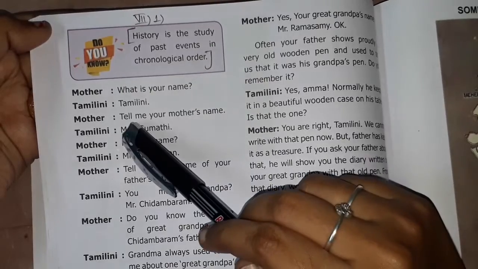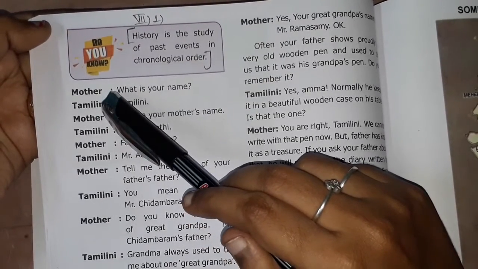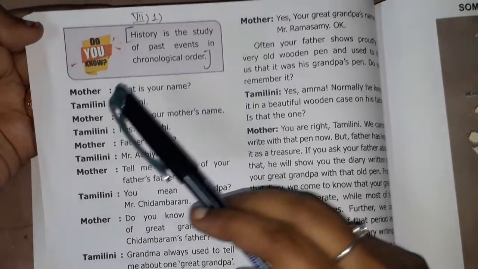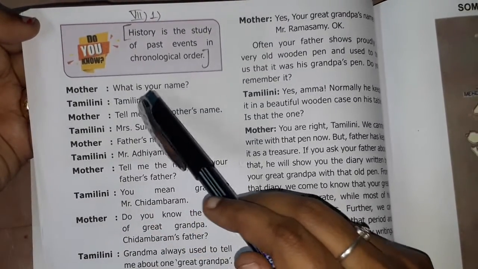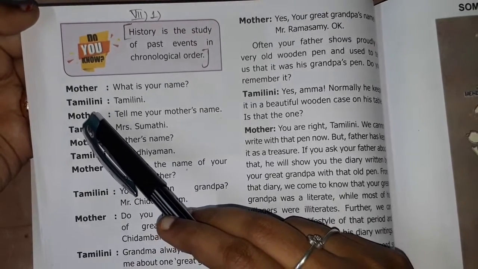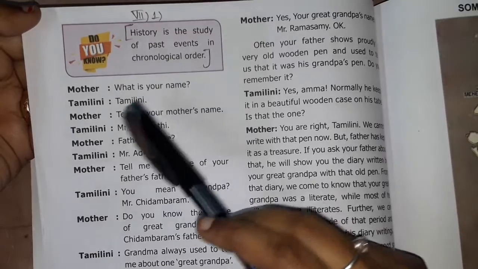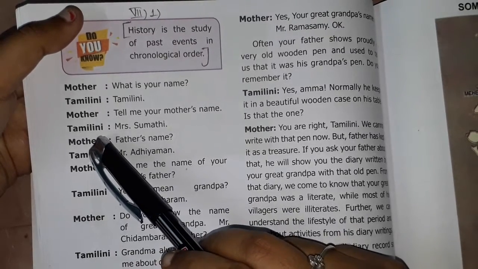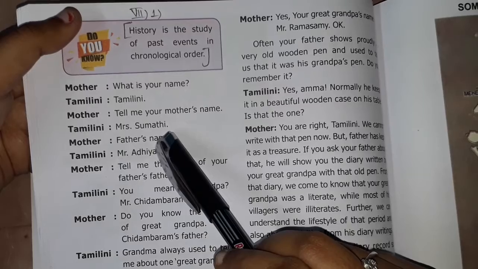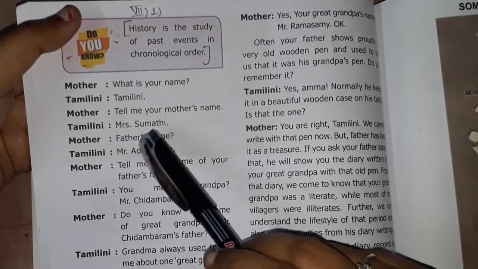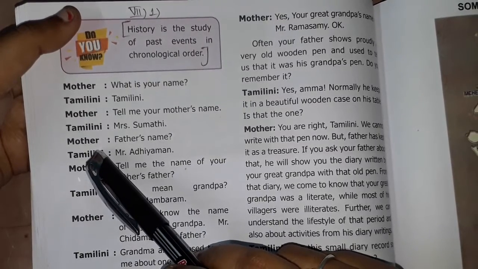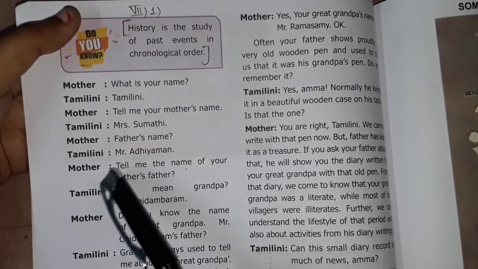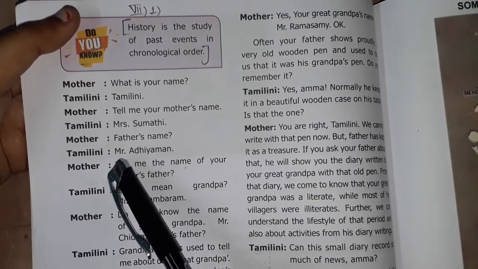Shall we continue the conversation between Tamilini and her mother? Yes. Shall we start? Her mother said, "What is your name?" Her daughter replied, "Tamilini." Her mother asked, "Tell me your mother's name." Tamilini replied, "Mrs. Sumati." Her mother asked, "Father's name?" Tamilini replied, "Mr. Adyaman."